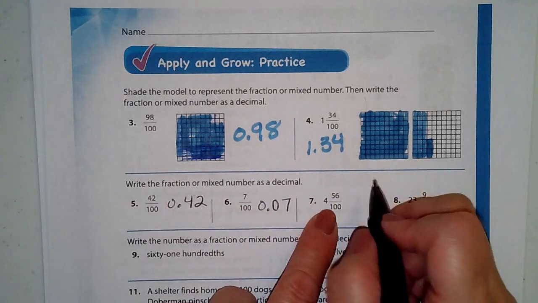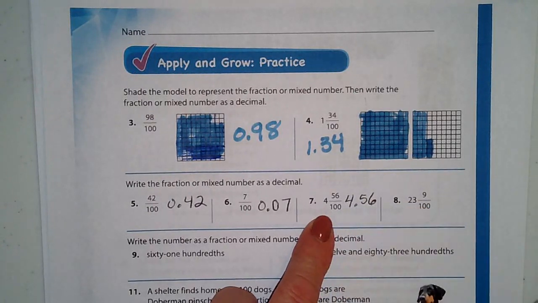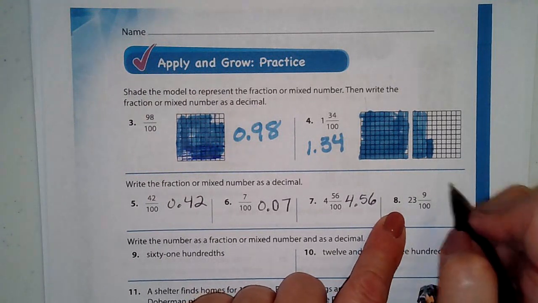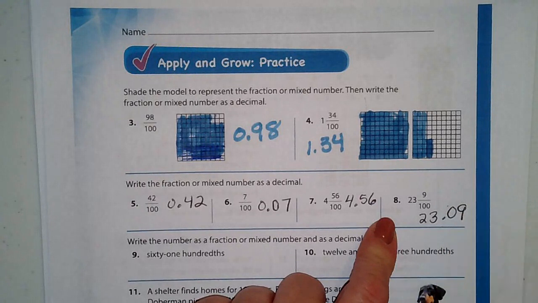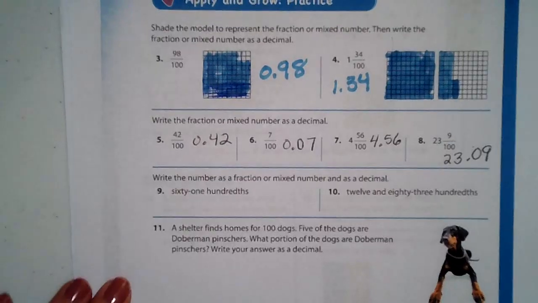Number 7, 4 and 56 100ths is 4.56. Number 8, 23 and 9 100ths. It's 23.09. Okay.